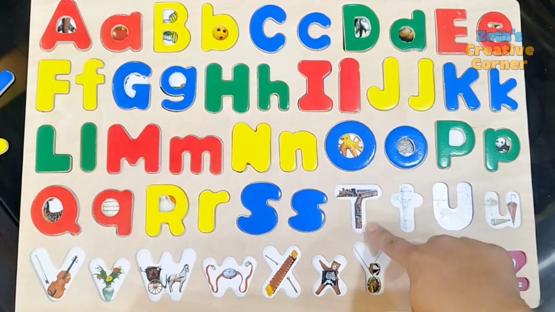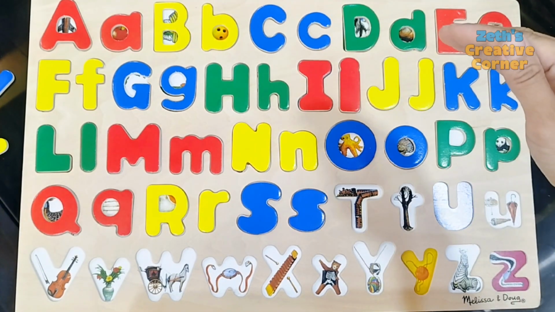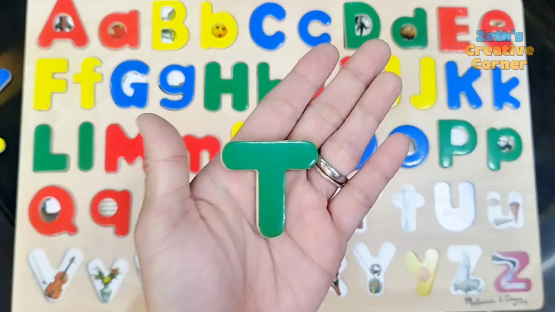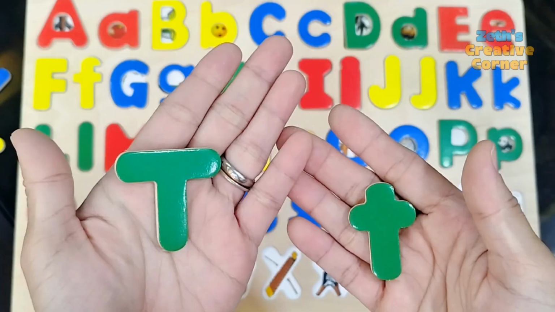Then we have the letter T for train and tree. This is the big letter T and the small letter T.